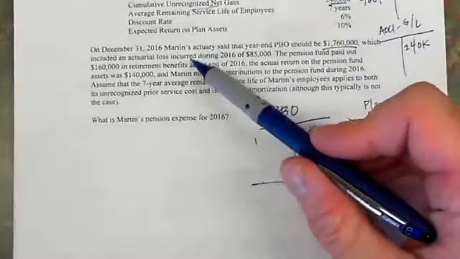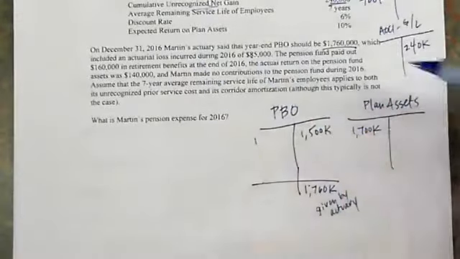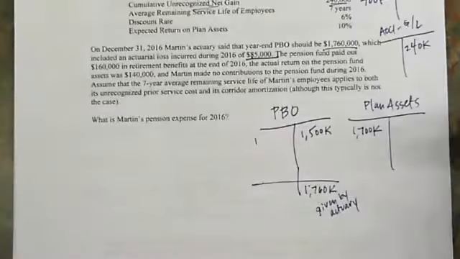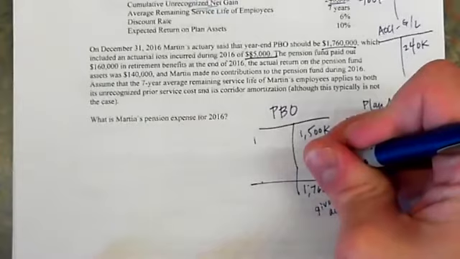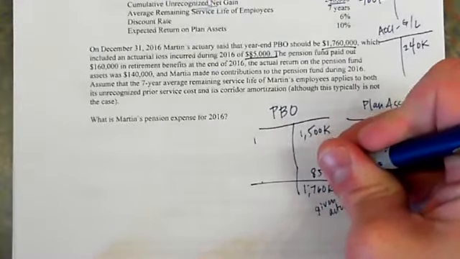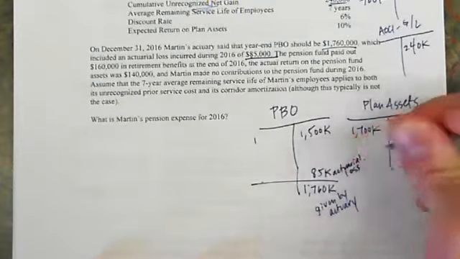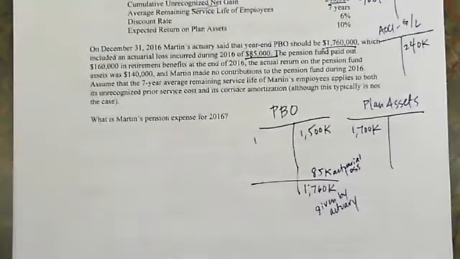Because it says it's including a loss of $85,000. So they're telling me that there's an actuarial loss. Remember, if it's an actuarial loss, that means it's increased the PBO. So that happened during the year, or I'm going to have to recognize that loss during the year.